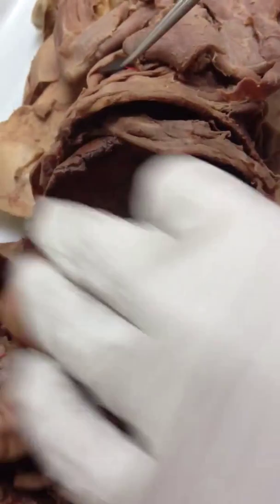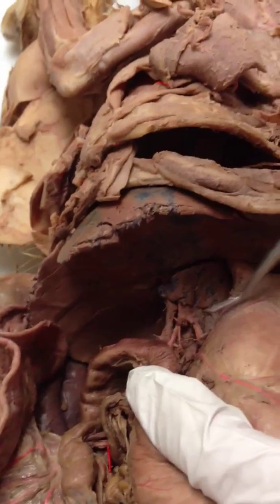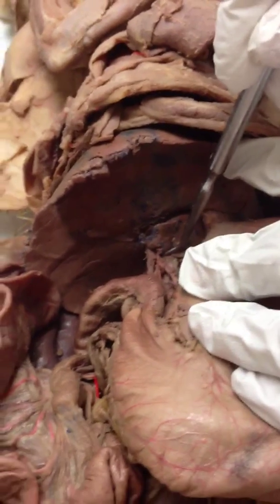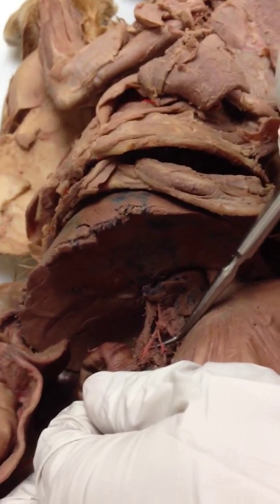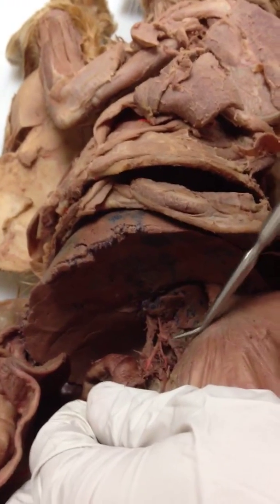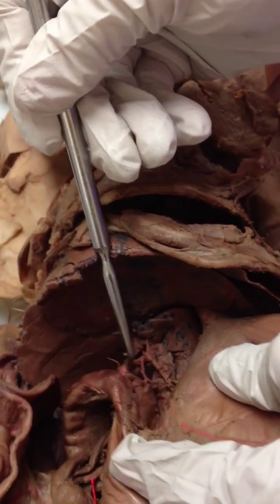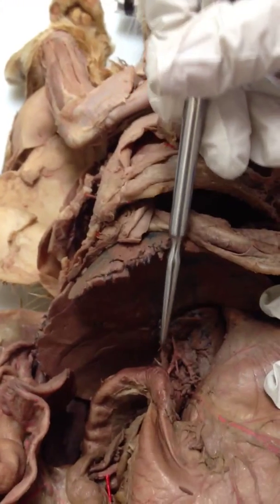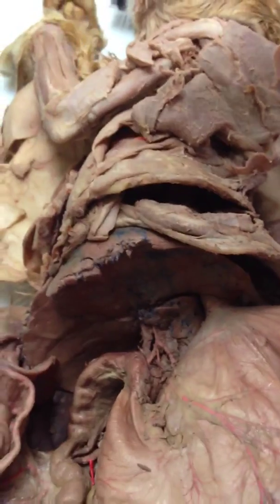That's that one right there, and we can see it on this side coming in here. Here it is. And then we have the cystic artery. We have the gastroduodenal coming up here. And then we should have the right gastric. It would have been coming from here to here somewhere into the stomach.